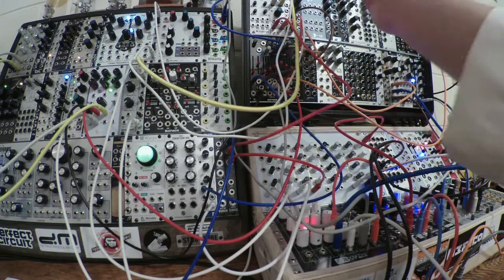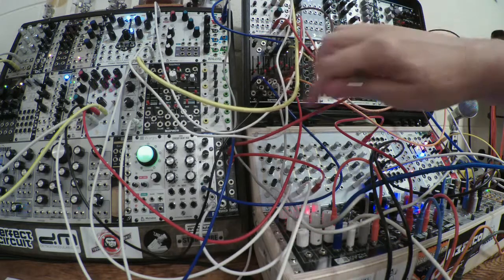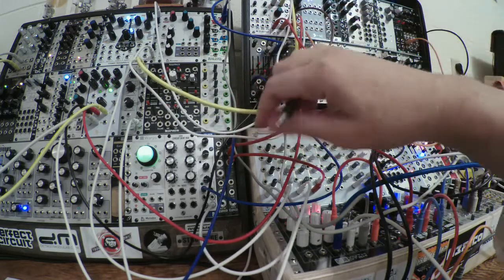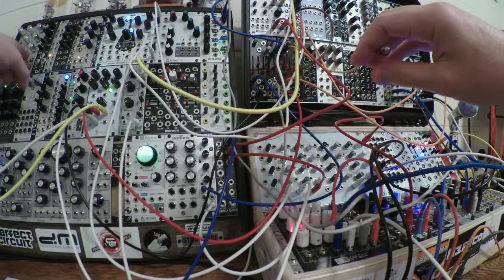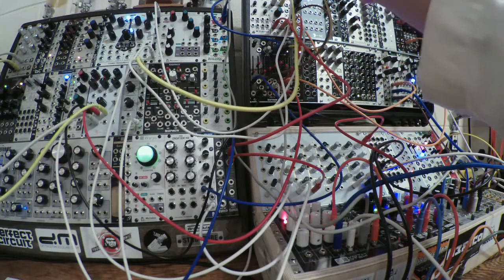But as soon as I plug this clock into Branches, it will start. I've got the other Branches gating this VCA, through which Interstellar Radio output is going.